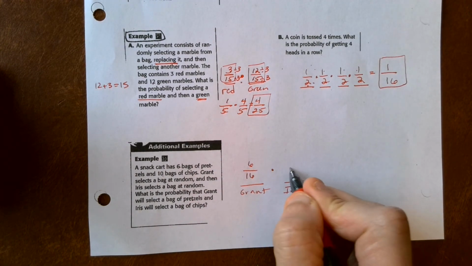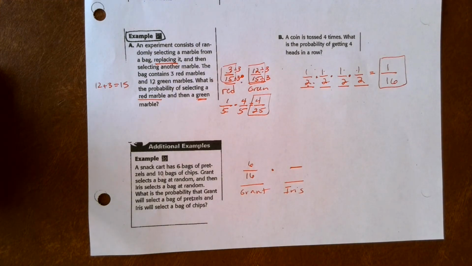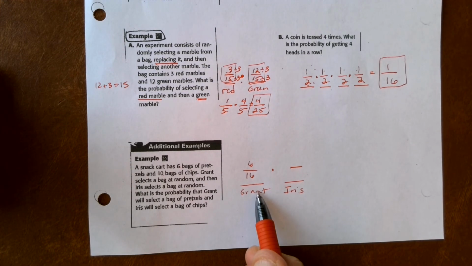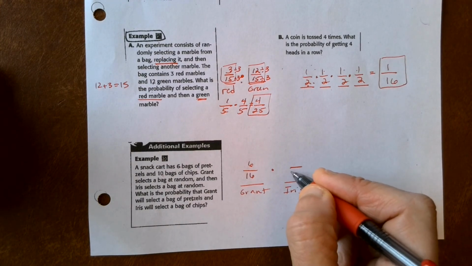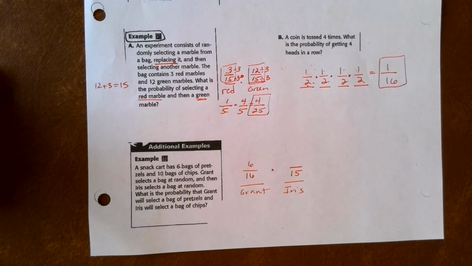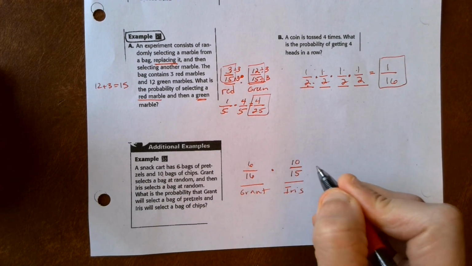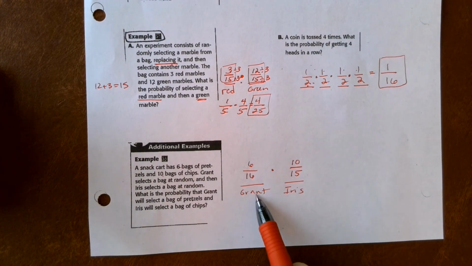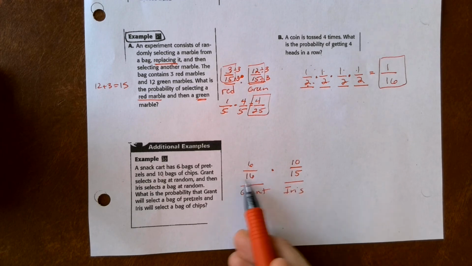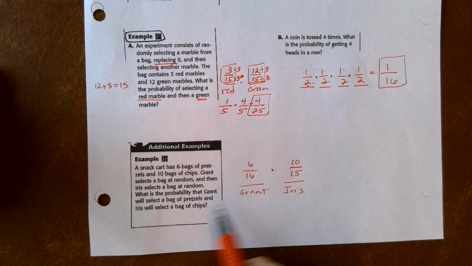But see, now when I get over here to Iris, there's not 16 bags in there anymore because Grant took out a bag of pretzels. Okay, so I have now 15 in there. And how many of those 15 were chips? 10. Okay, because we're assuming that Grant got his pretzels. So now that's slightly different. When they're dependent events, the probability shifts. Okay, he didn't put the chips back in. That wouldn't have made sense, actually.